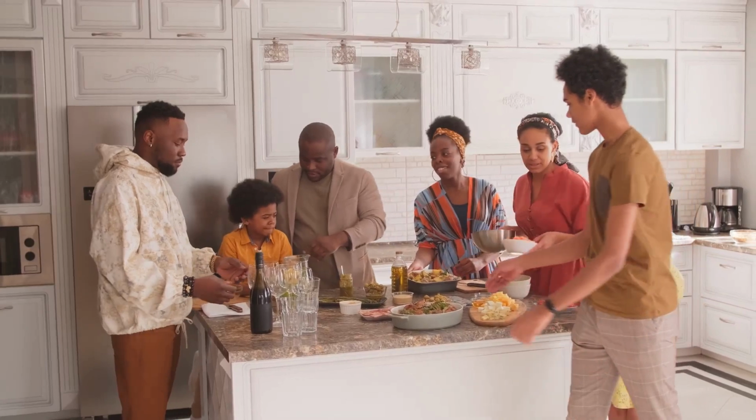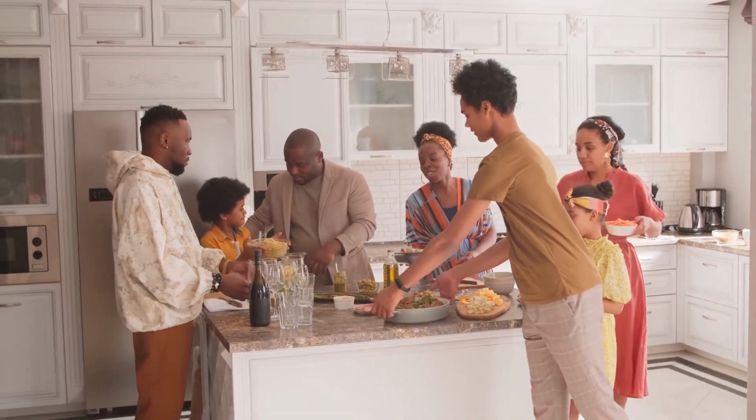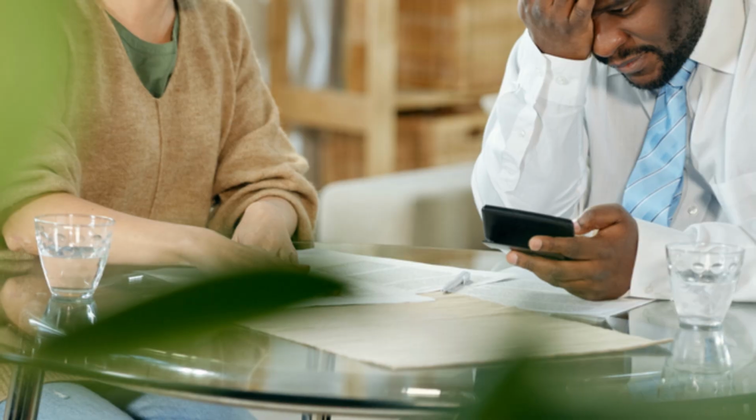Inflation affects everyone, but it impacts some more than others. People on fixed incomes, like retirees, suffer as their income buys less. Businesses face rising costs, which they may pass on to consumers. Understanding inflation is crucial for making informed financial decisions. It's about protecting your purchasing power and planning for the future.